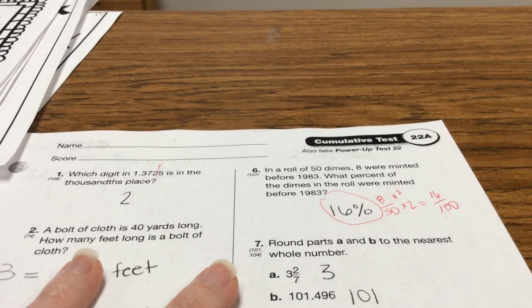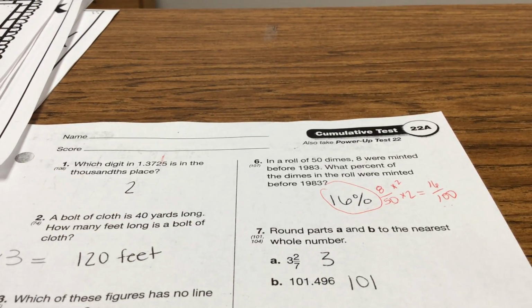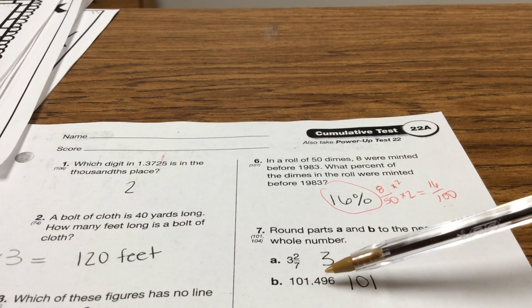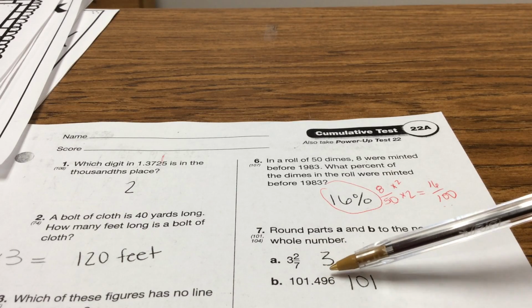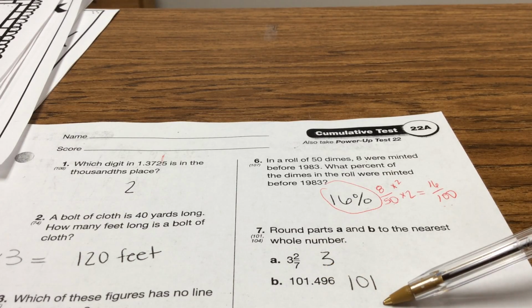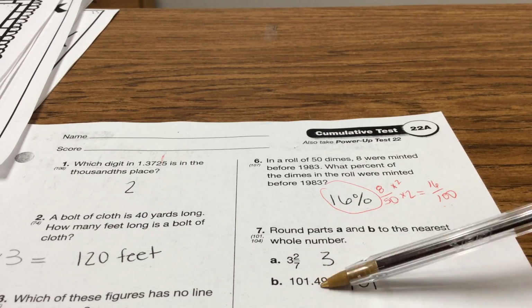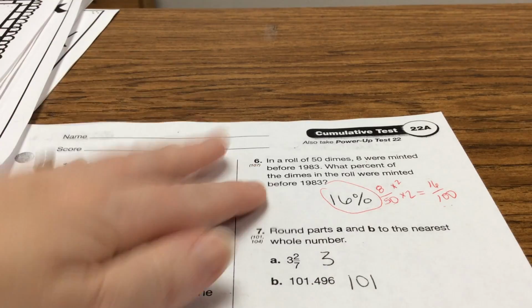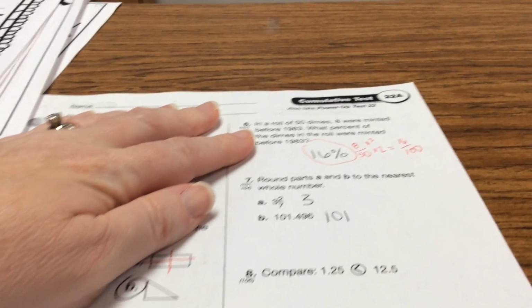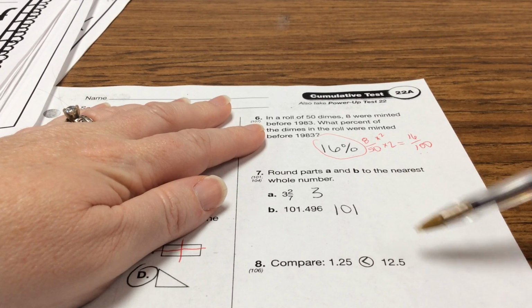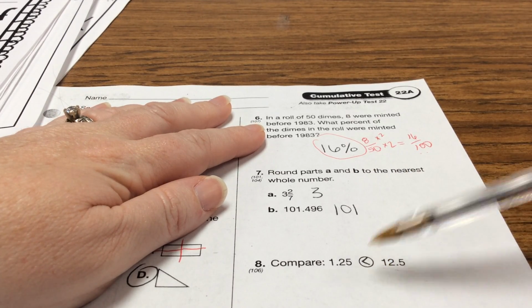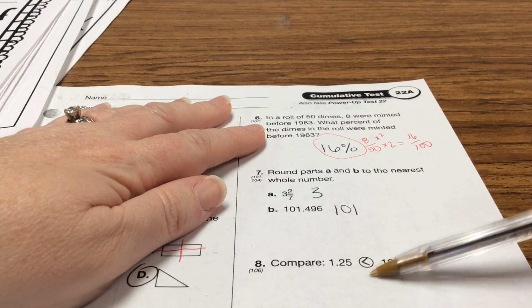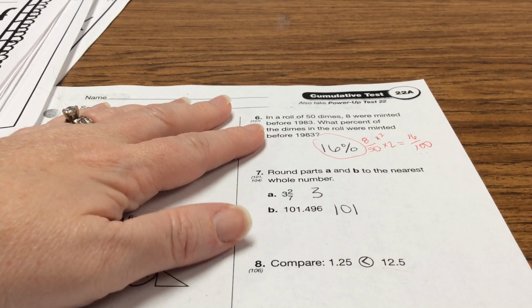Number 7, round parts A and B to the nearest whole number. 3 2/7 will round down to 3. 101 and 496 thousandths will round down to 101 because this number right here after the decimal is a 4. If it was 5, we would round up. 8. Compare. This is kind of an easy one. Which one's bigger? Of course, 12 and 5/10 will be bigger than 1 and 25 hundredths. So 1 and 25 hundredths is less than 12 and 5/10.